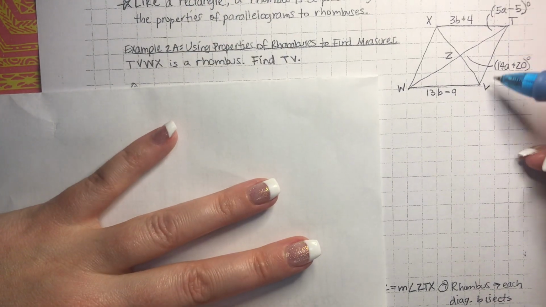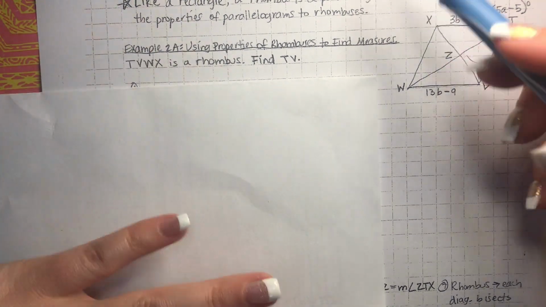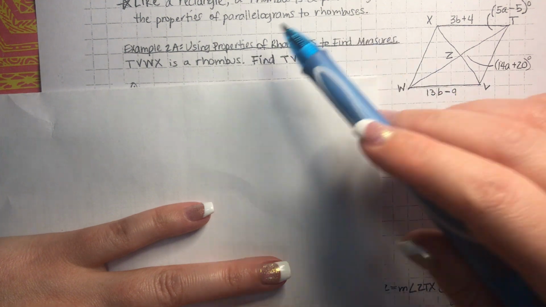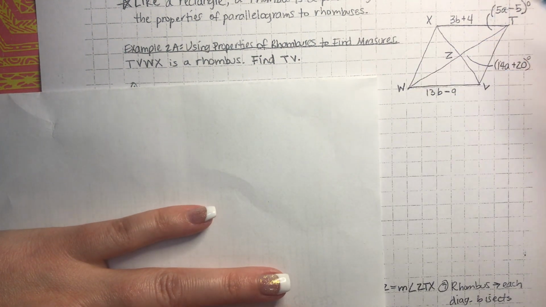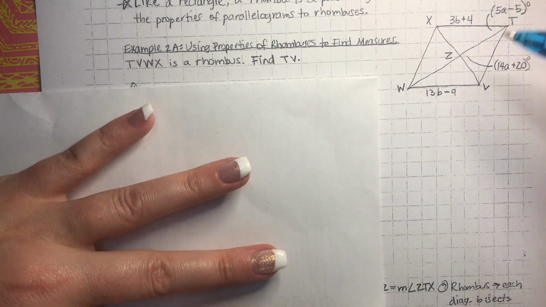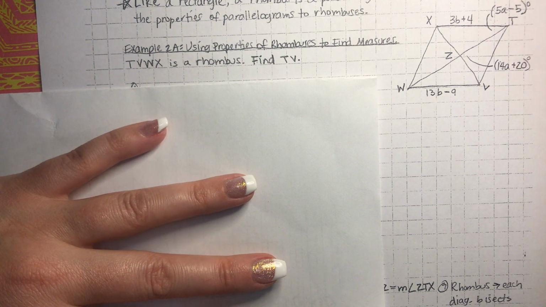So here we have TVWX. Okay, using properties of rhombuses to find measures. It's a rhombus. Okay, that's nice. We know that all the sides are the same just because of the definition of a rhombus. We have to find TV. We have to find this side length.